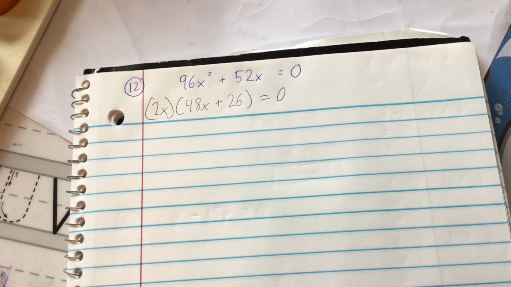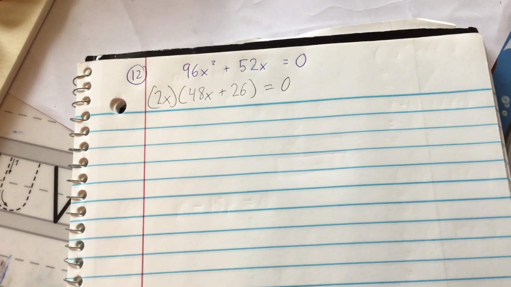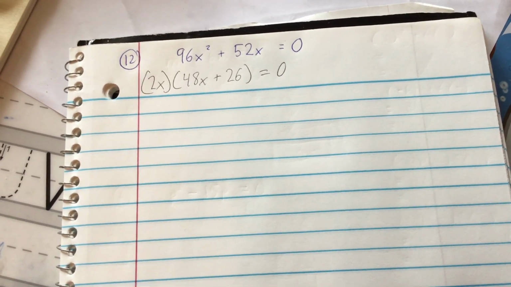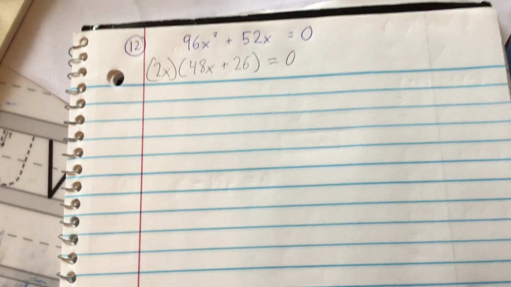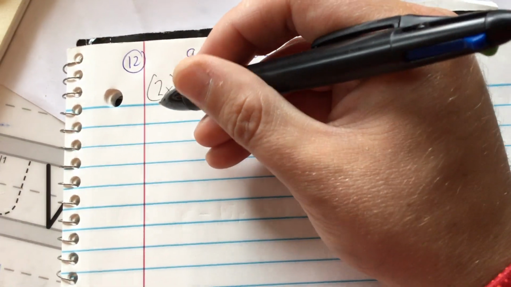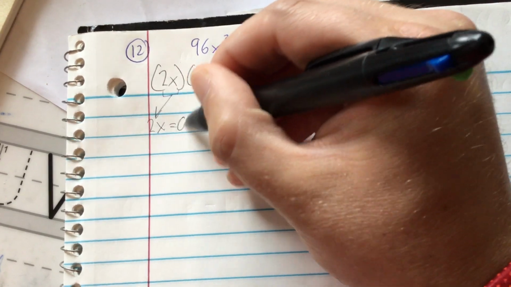So just to ease everybody's anxiety, I will allow you guys to factor out not so much the GCF, but if you do factor something smaller than the GCF, I expect you guys to be able to reduce this fraction. So just to give everybody some peace of mind, 2x = 0.